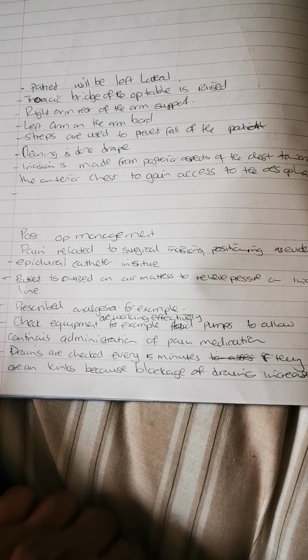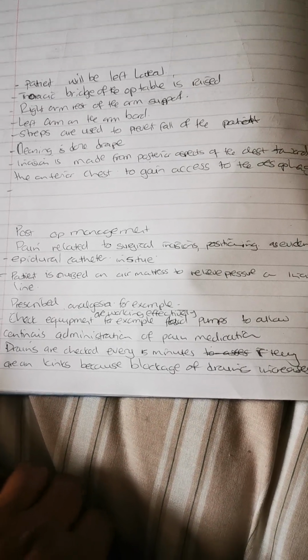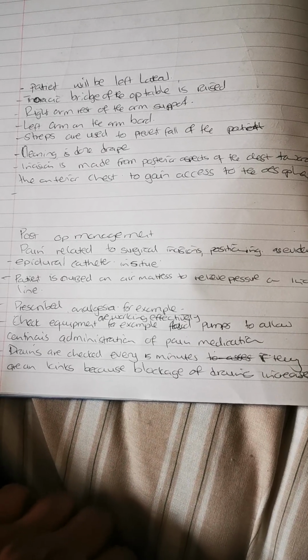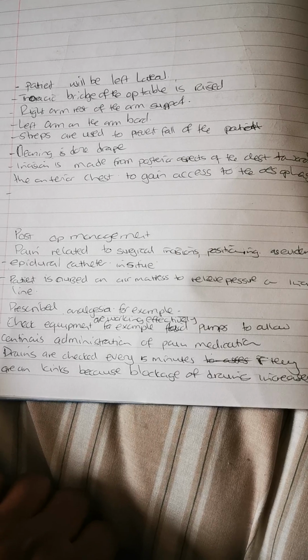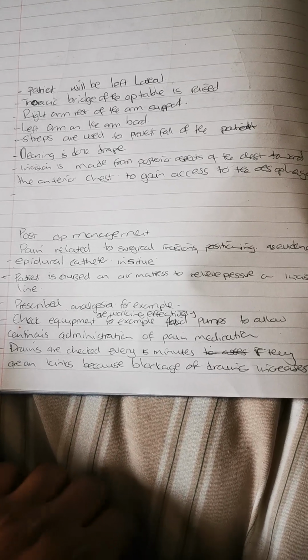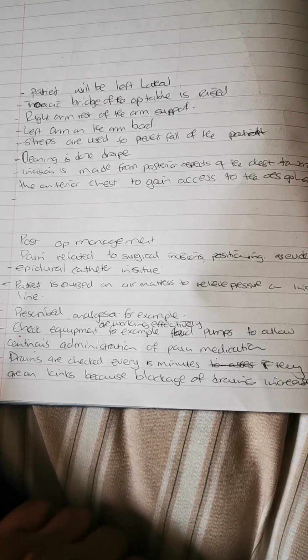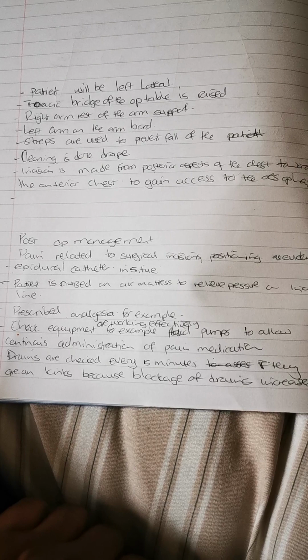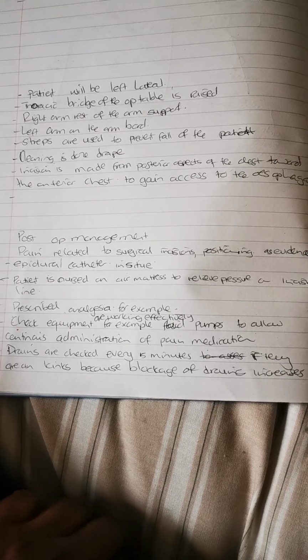So epidural catheter is a catheter inserted in the epidural to numb the nerves which supply a specific area. So in this case, they put this epidural catheter in the thoracic so that we numb the thoracic nerves that supply the part which was operated.